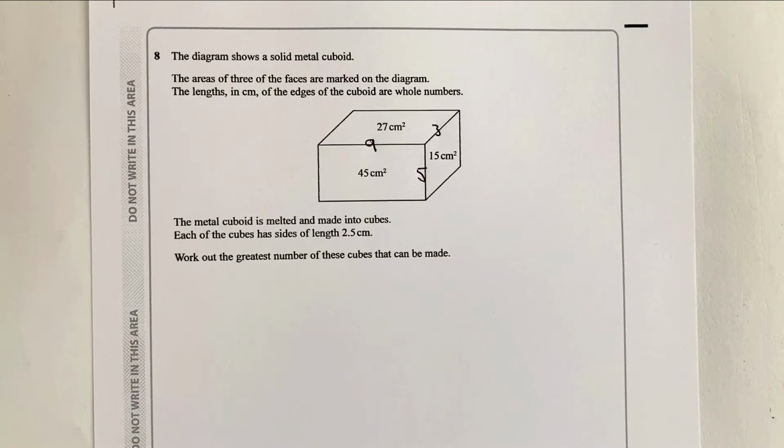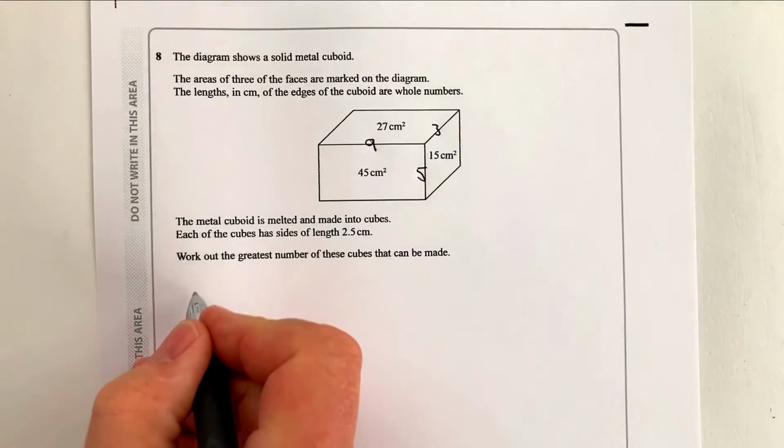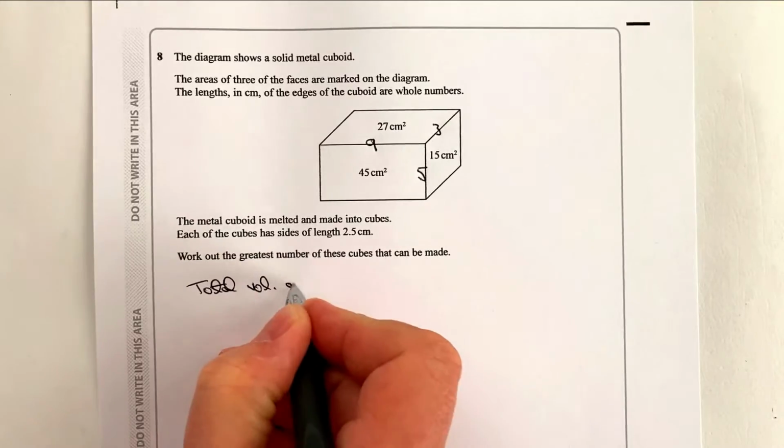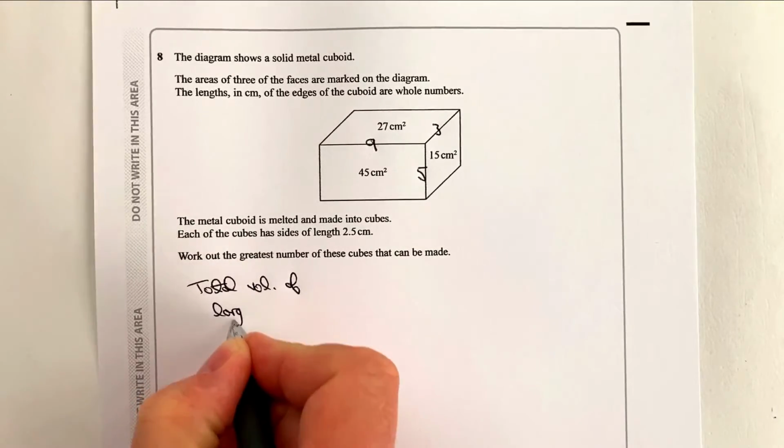Okay, from there on in, it's not too bad to work out, because it says it's made from metal, and it's melted into cubes. Each of the cubes has a length of that. So basically, we need to find the total volume of the large cube, by that I mean this one that we're just looking at. So volume of large cube.